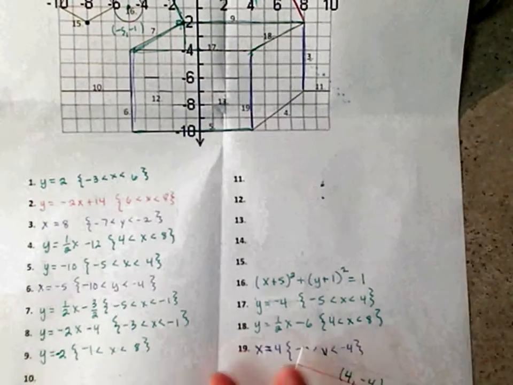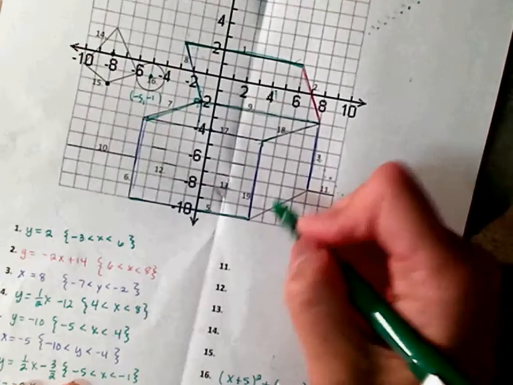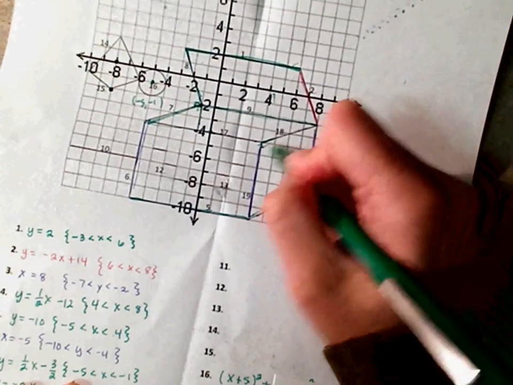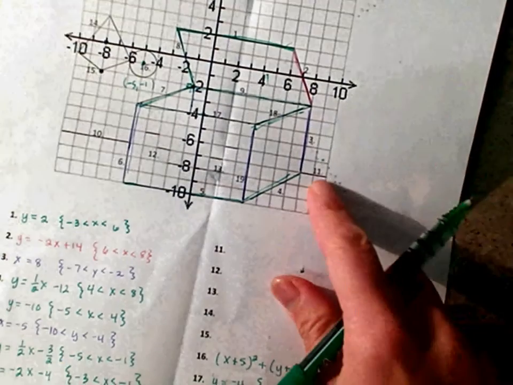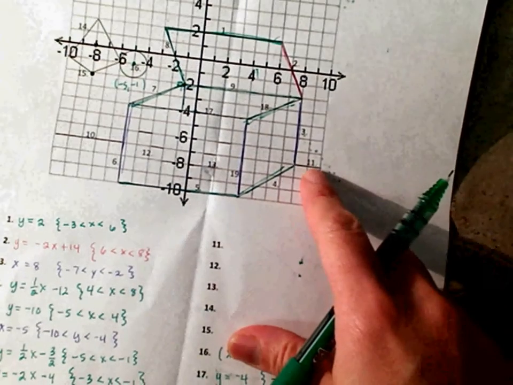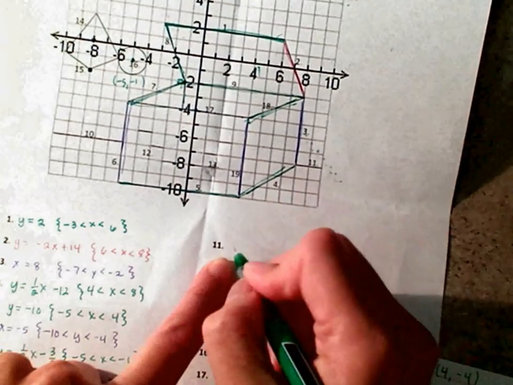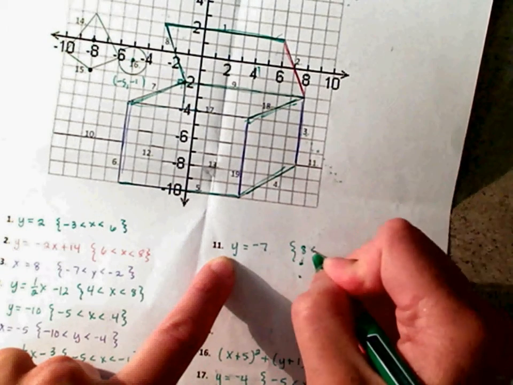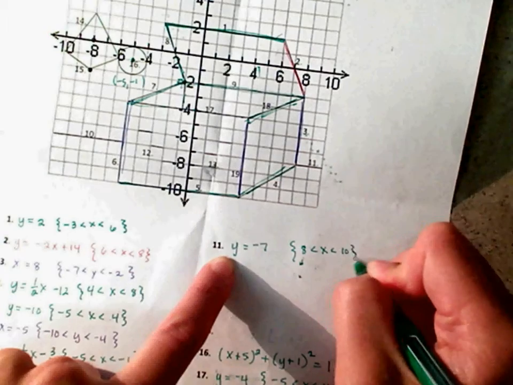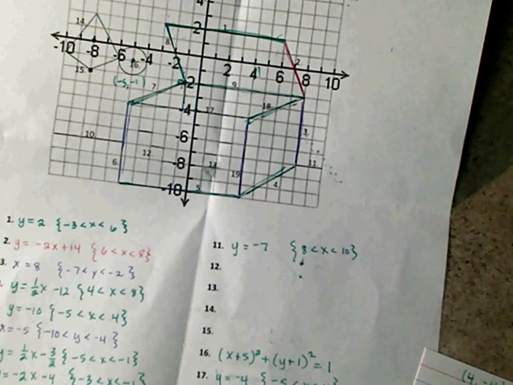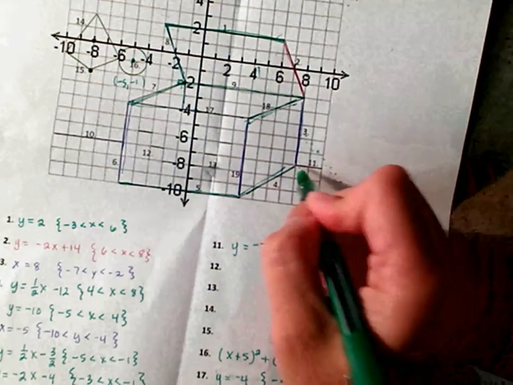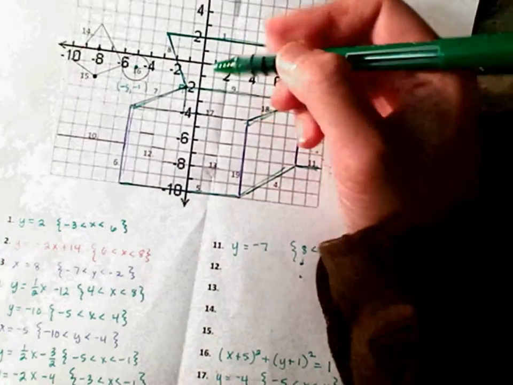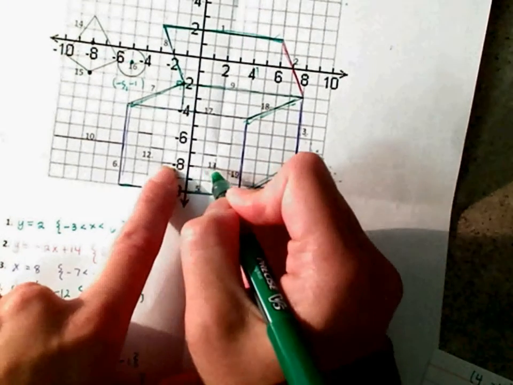And you notice I'm starting to fill it out, okay? All right. Oh, look, there's number 11 right there. Okay, it's just a line segment. y is equal to negative 7 from 8 to 10. Okay, so let me see. So I did this one. Oh, you guys see some steps here? Here's 13. Here are some steps.